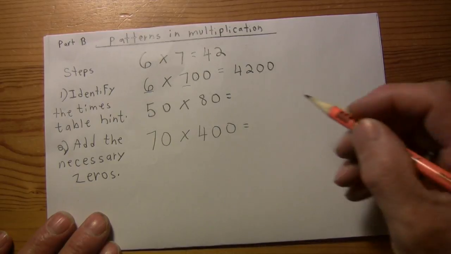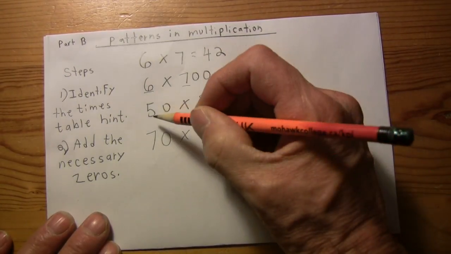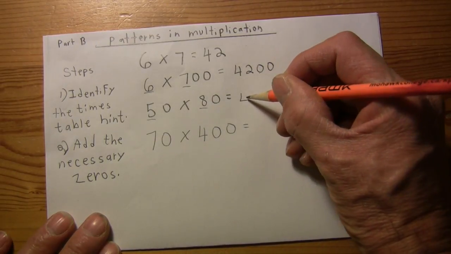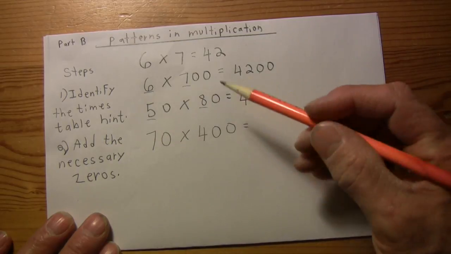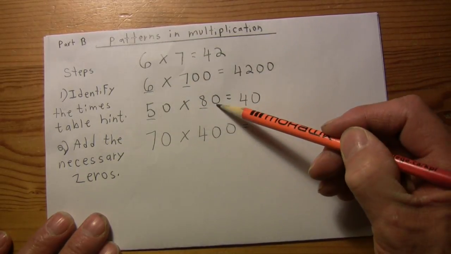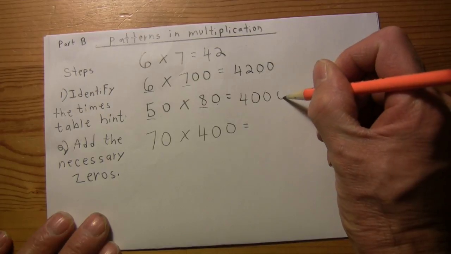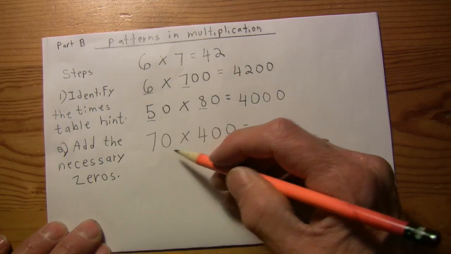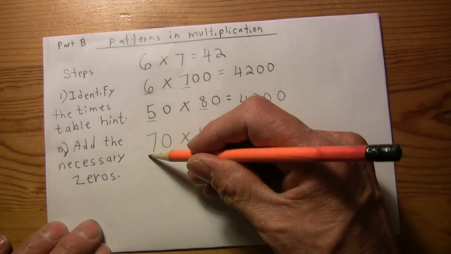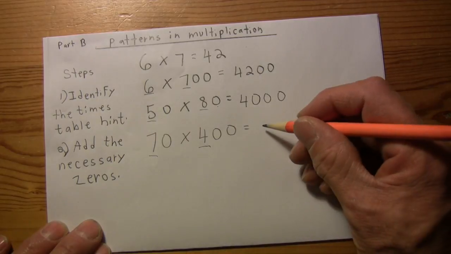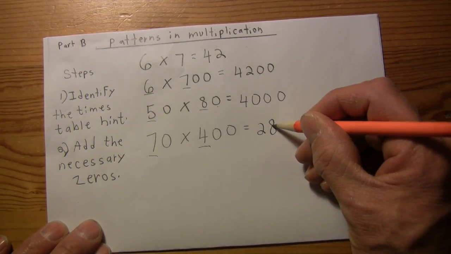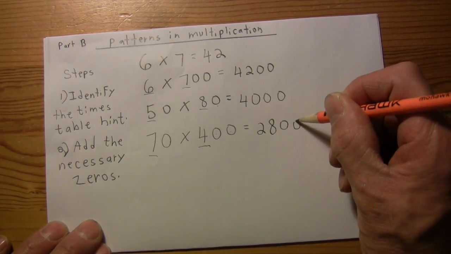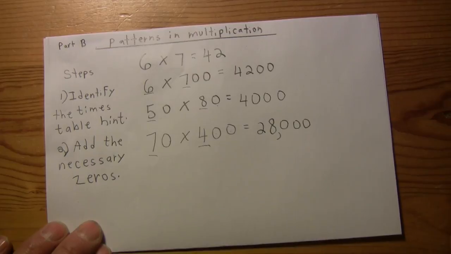Let's look at another example. 50 times 80, again, identify your times table hints. 5 times 8 is 40, so you write that down. And then you adjust how many zeros. I have 2 zeros, so I need to add 2 zeros. 50 times 80 is 4,000. How much is 70 times 400? Again, times table hint, 7 times 4, 28. How many zeros am I adding this time? 1, 2, 3. The answer is 28,000.